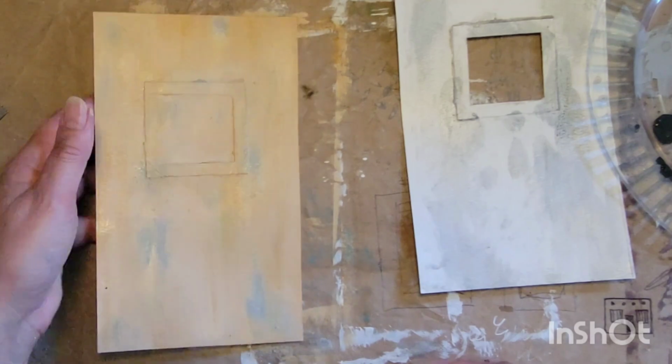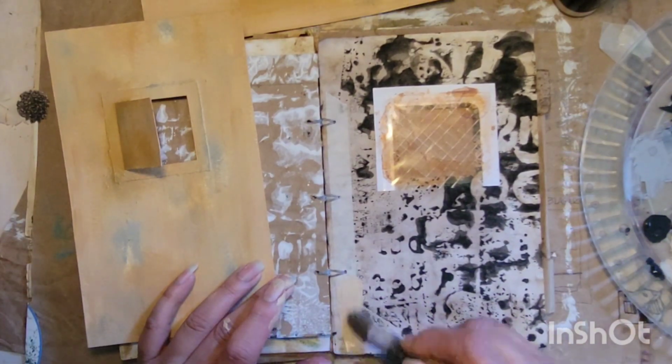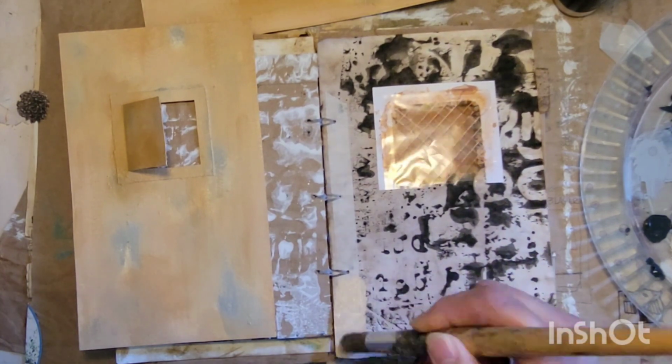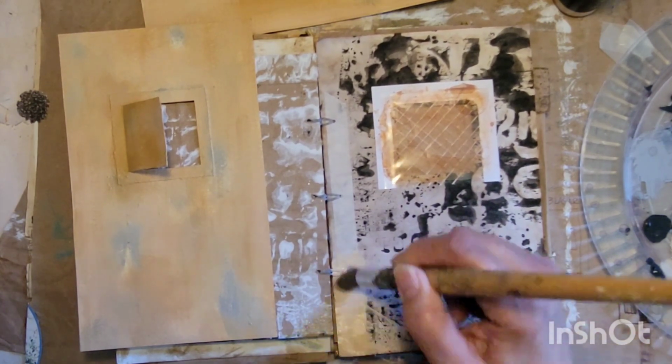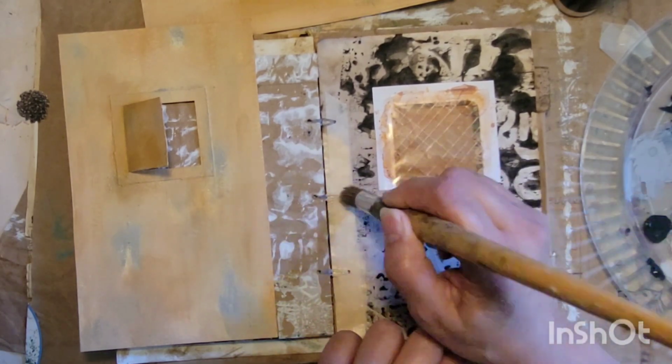And I do the same thing on the back of the door. And so now I'm just painting the camel color around the edges in case any of it is peeking through once I glue down my door.